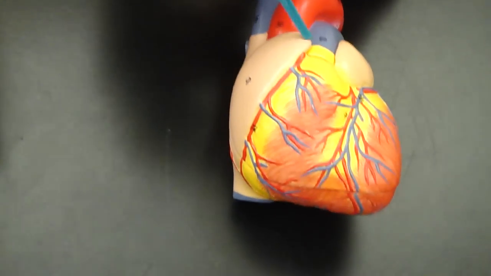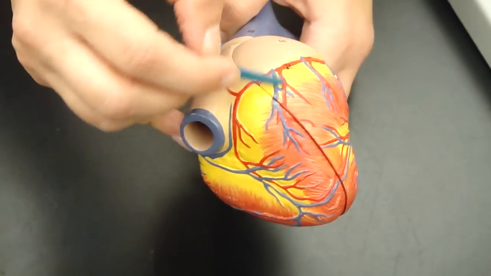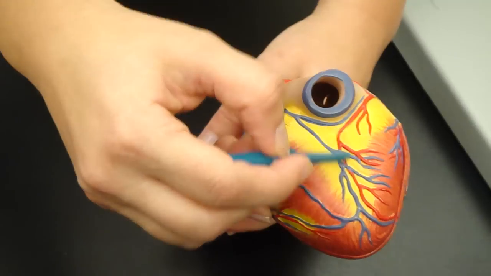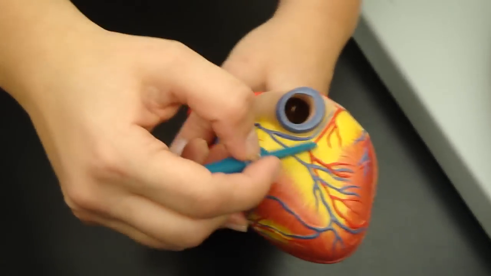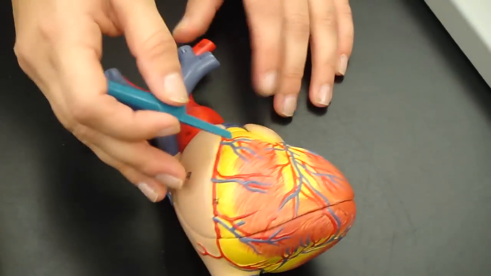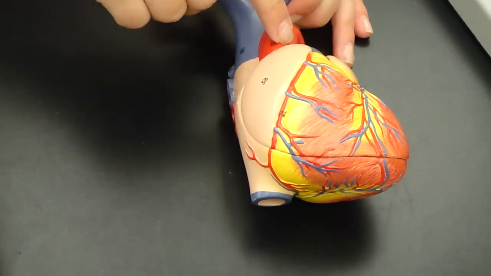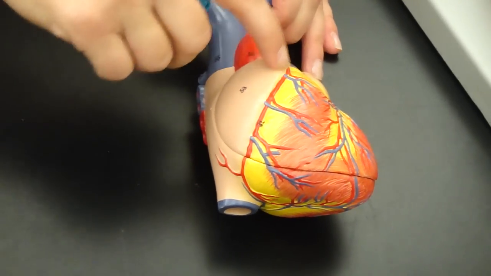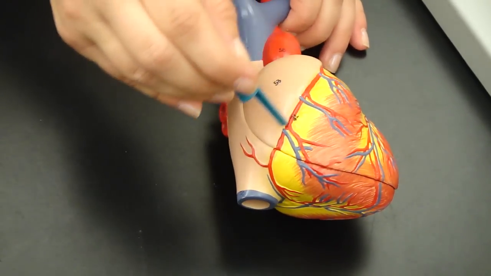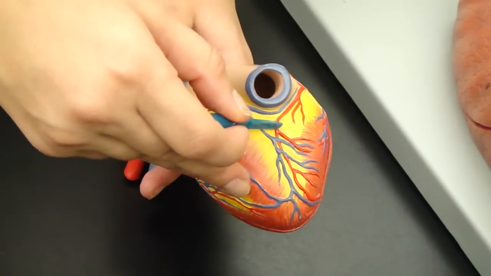Coming off of the ascending aorta, we have the right coronary artery, the marginal artery, posterior interventricular artery on the back. Posterior. These are the blue ones, right? The arteries. Okay, so these arteries and veins are going to be the same color, red, just like this. It's coming off here. So oxygenated, red. Okay, so this red artery is right coronary artery, right marginal artery, and this is posterior interventricular artery.